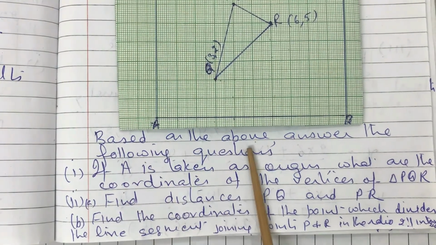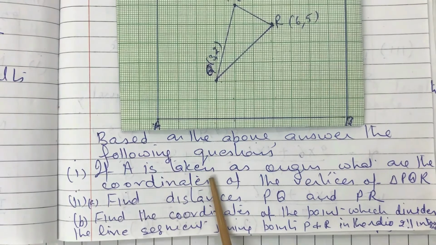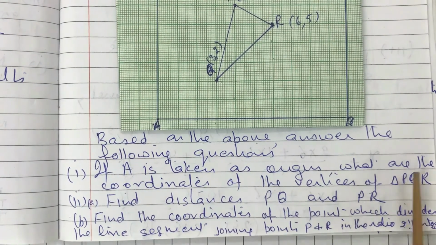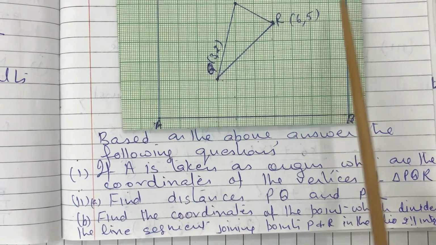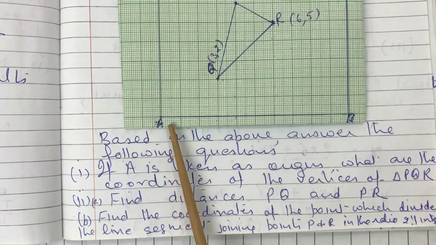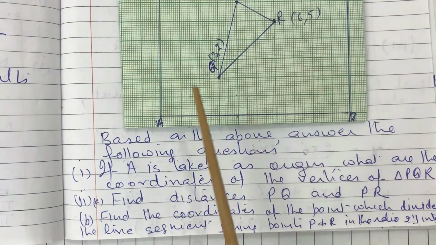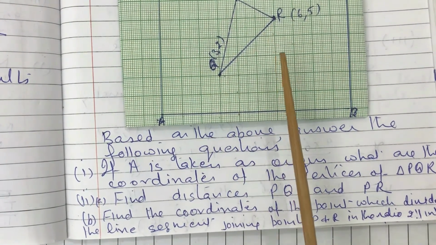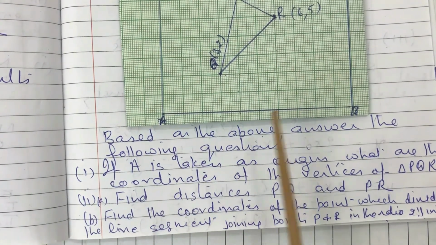Now based on the above, answer the following questions. First question is, if A is taken as origin, what are the coordinates of the vertices of PQR? This is point A, this is B, this is C, this is D. He has taken A as the origin and he is asking for the coordinates of the points PQR, which I have already written. So the answer of our first question is there on this page.